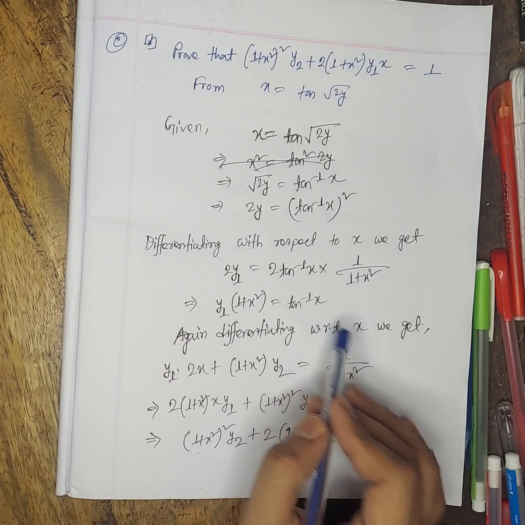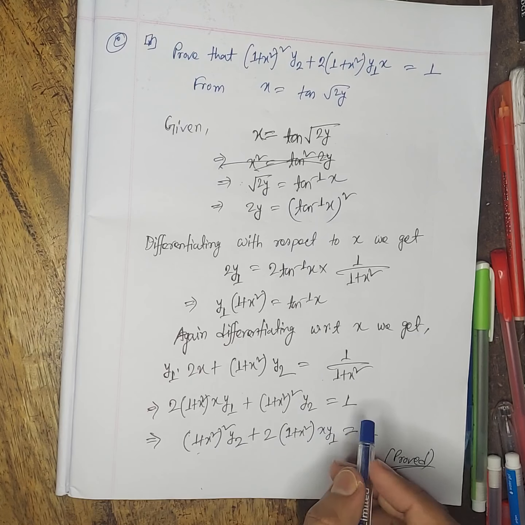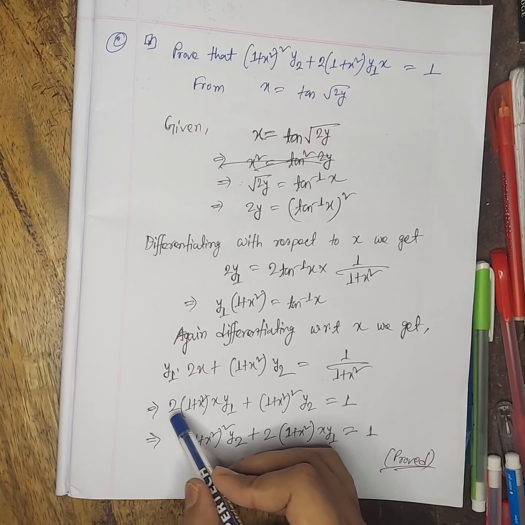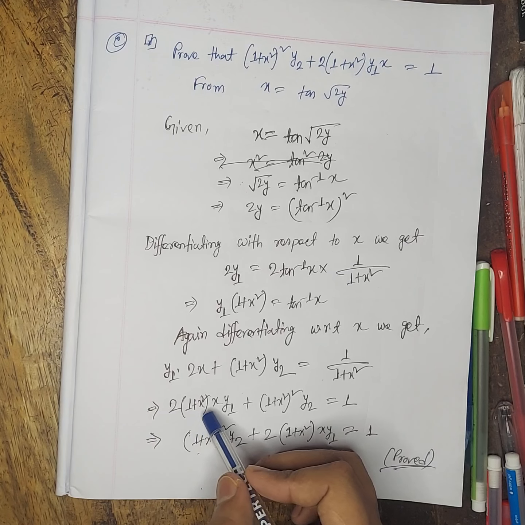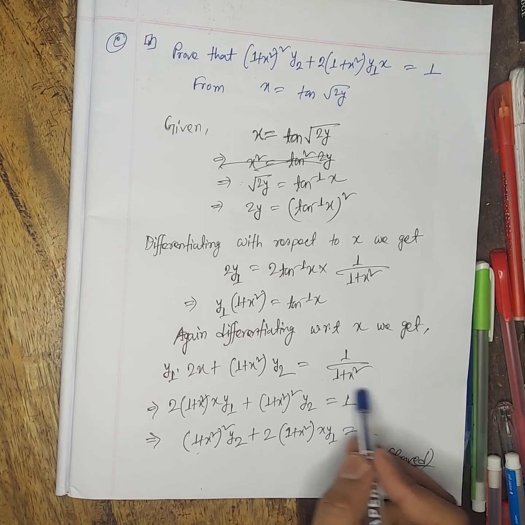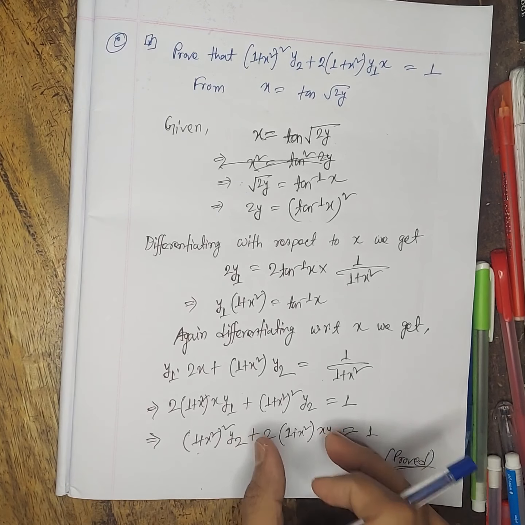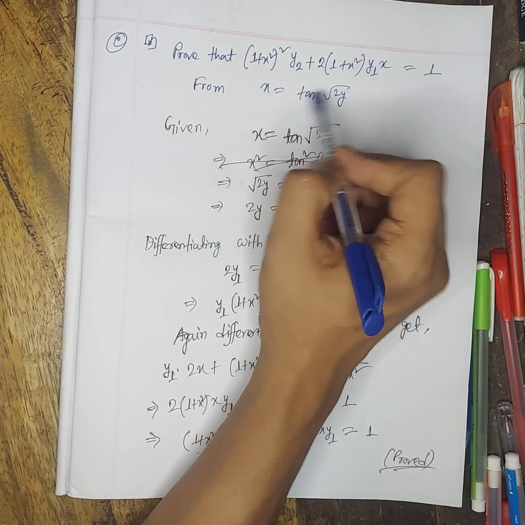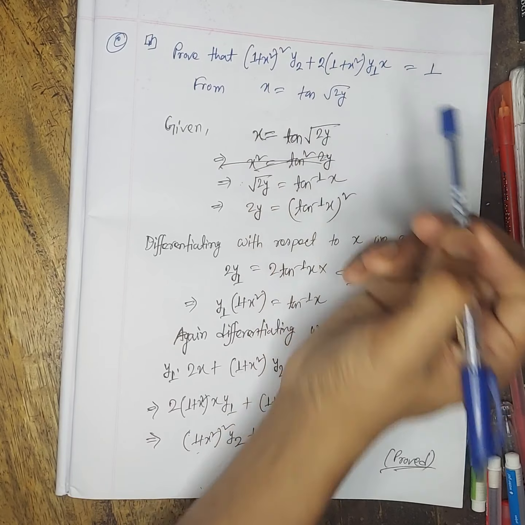If we differentiate this term, we get 1 by 1 plus x square. And if we multiply 1 plus x square by both sides, we get 2 times 1 plus x square times xy1 plus (1 plus x square) whole square times y2 is equal to 1. So this is the required expression we have to prove from this given expression.